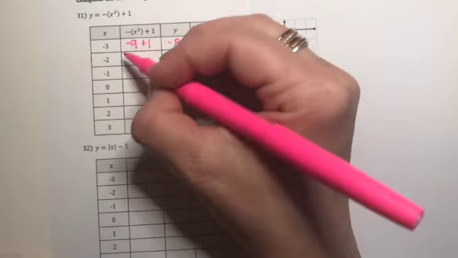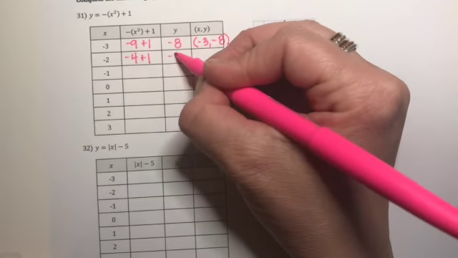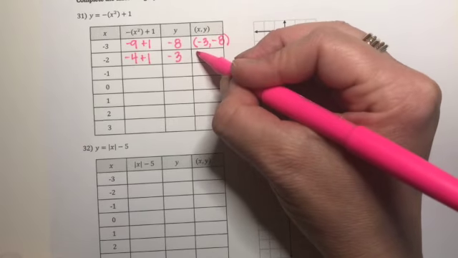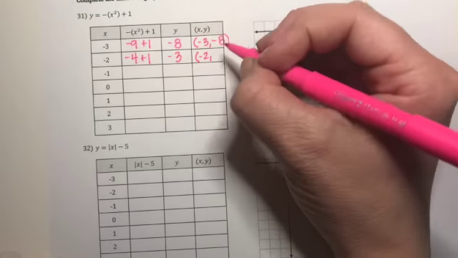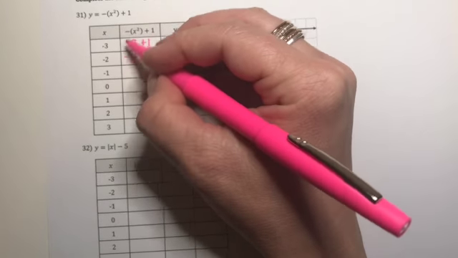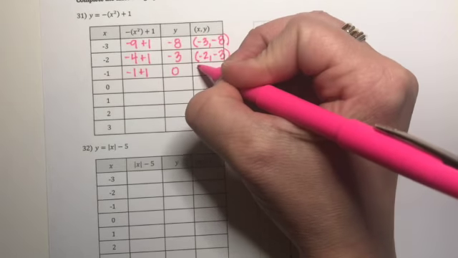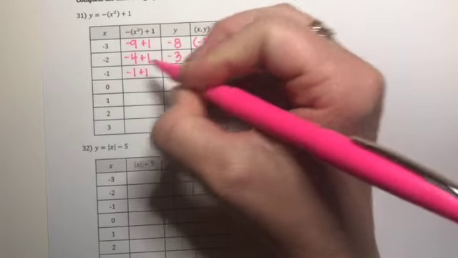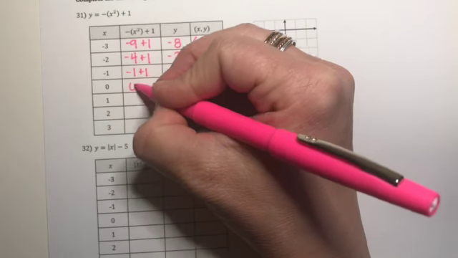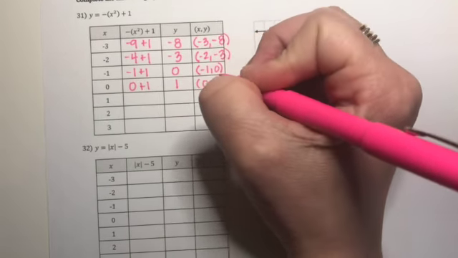Okay, then this I would get -2 squared is 4, but then I'm making it negative. -4 plus 1 is -3. So I have the ordered pair -2, -3. Well, what if I square 1 and make it negative? -1 plus 1 is 0. -1, 0. If I square 0, it's just 0. Plus 1 is 1, 0, 1.